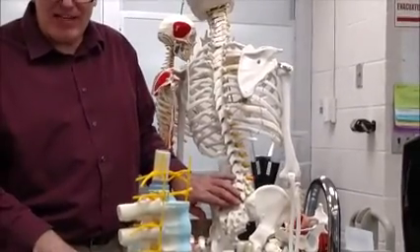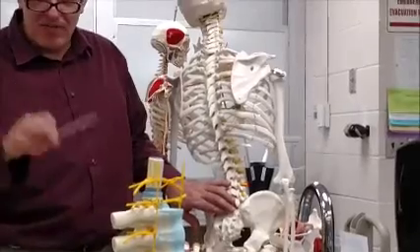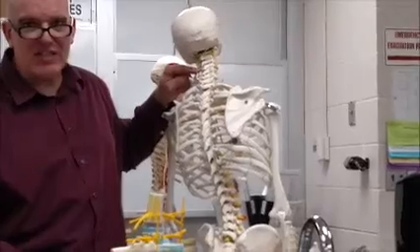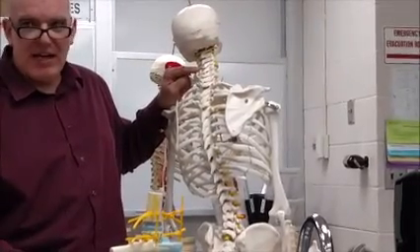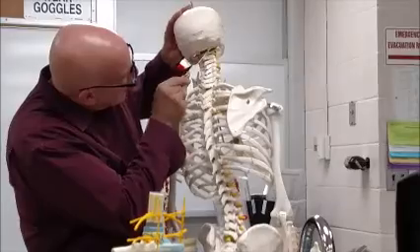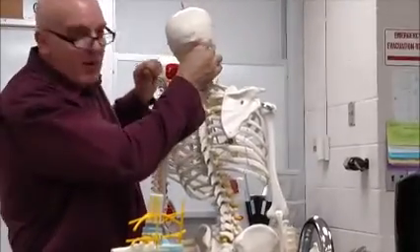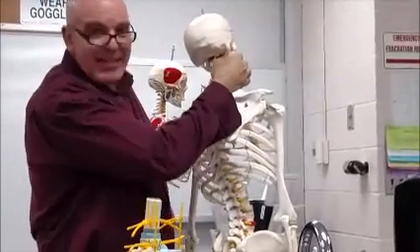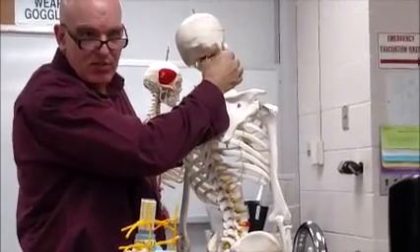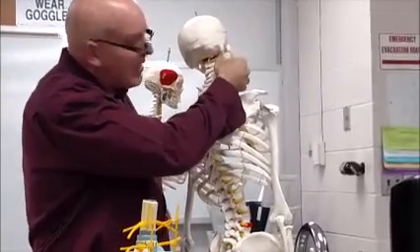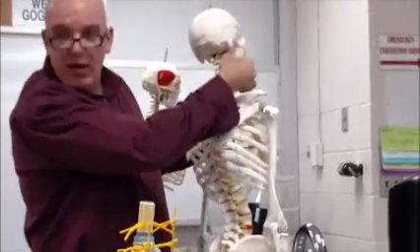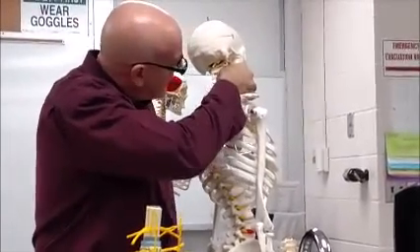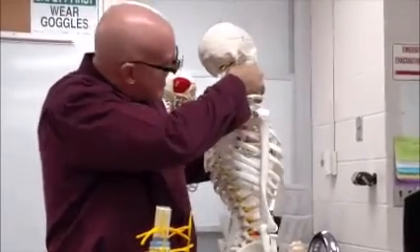Now the nerves almost follow that exactly. The first exception is in the cervical region. There's 7 cervical vertebrae, there's 8 cervical nerves. Here's how it works. C1 nerve comes out on top of the atlas. C2 nerve comes out on top of the axis, C2 vertebra. C3 nerve comes out on top of C3. C4 nerve comes out on top of C4. C5 on top of C5. C6 on top of C6. C7 on top of C7.